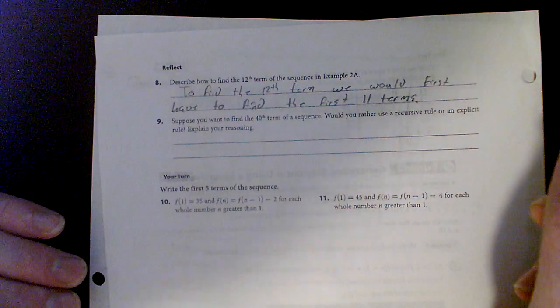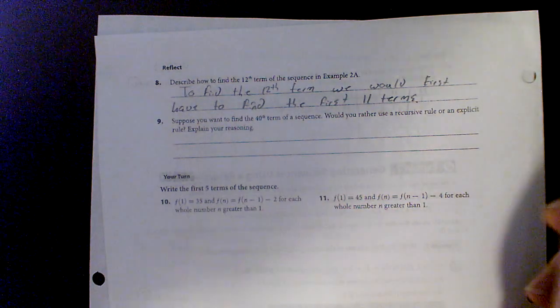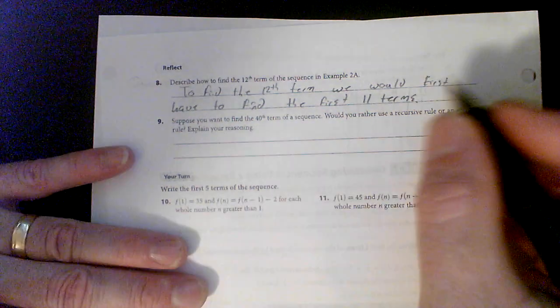To find the second one, I have to find the first one. To find the third one, I have to find the second one. Well, I'd have to find terms 1 to 11 to get to the 12th term, all right?